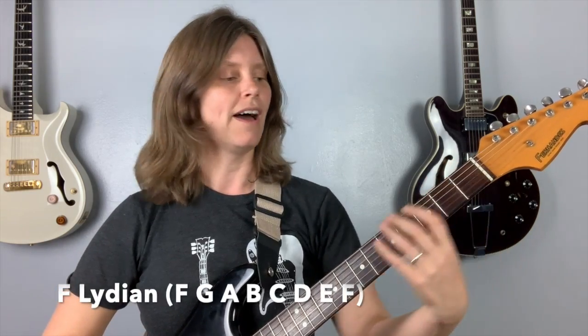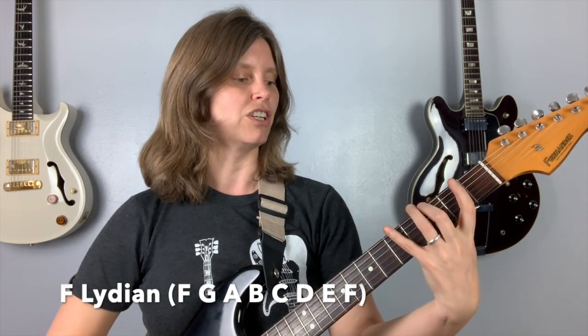Okay, so the first example I'm going to use is Free Will by Rush. That is going to be in F Lydian. So if we're talking about F Lydian as the root here, we have F, G, A, B instead of the B flat. So we've got this.